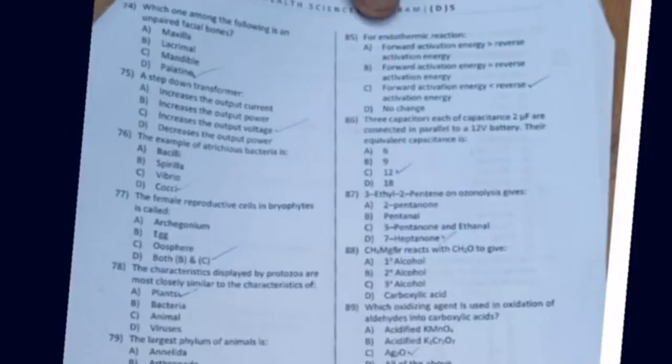For an endothermic reaction, the correct option is A, forward activation energy greater than the reverse activation energy. 86. Three capacitors, each of capacitance 2 microfarad, are connected in parallel to a 12-volt battery. Their equivalent capacitance is. The correct option is 6 microfarad.